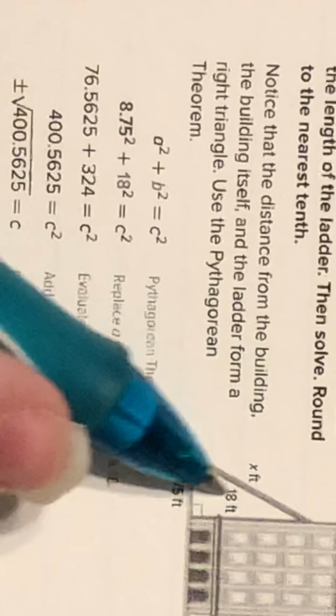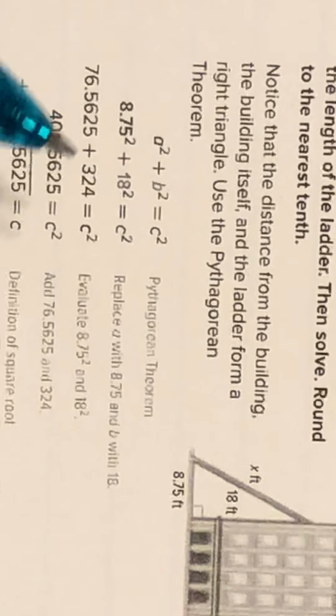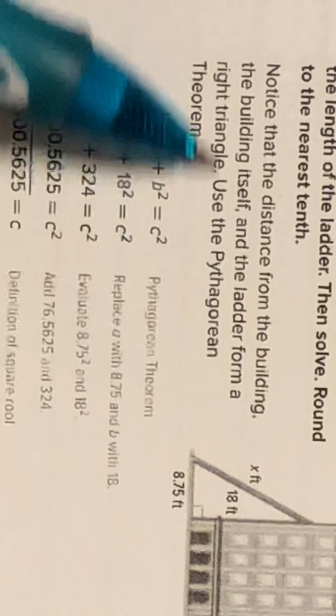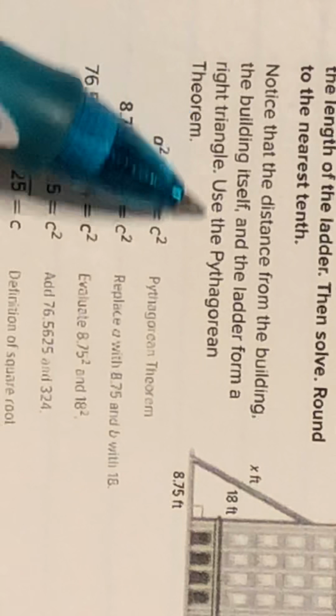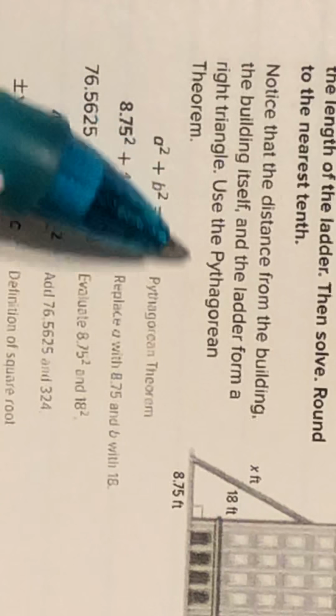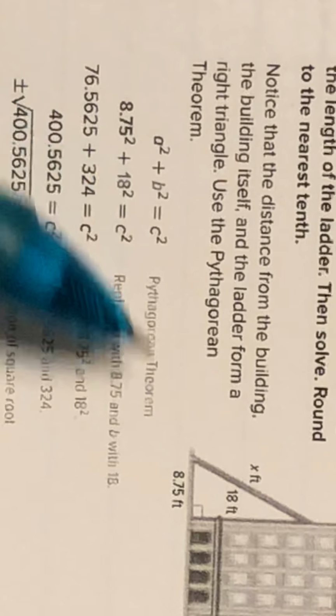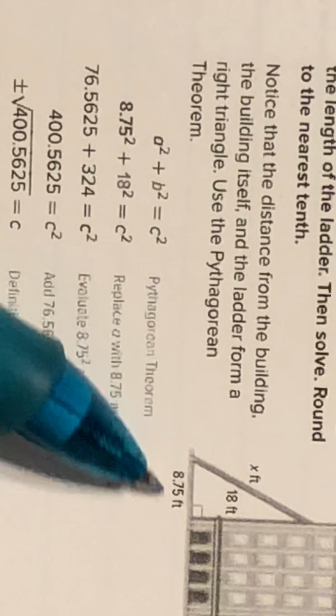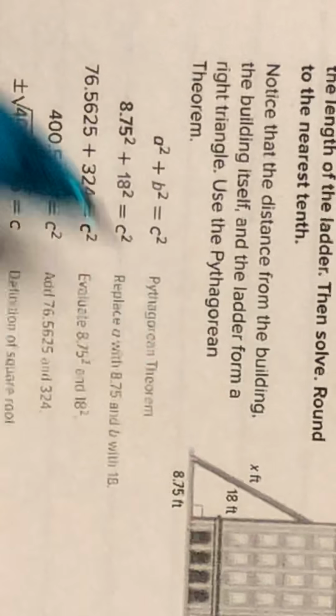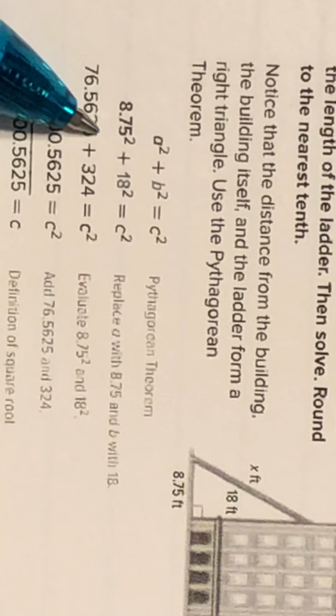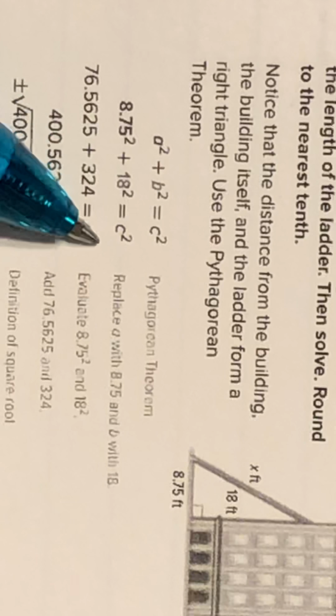So this forms a right triangle. Notice that the distance from the building itself, and the ladder form a right triangle. So I can use the Pythagorean Theorem. A squared plus b squared equals c squared. Well, I have both of my legs and I'm missing the hypotenuse. So 8.75 squared plus 18 squared equals c squared.